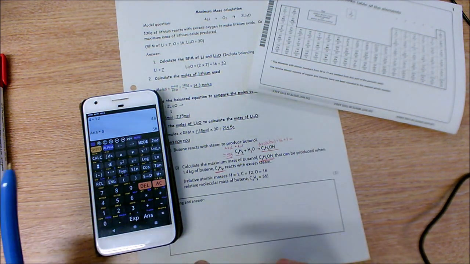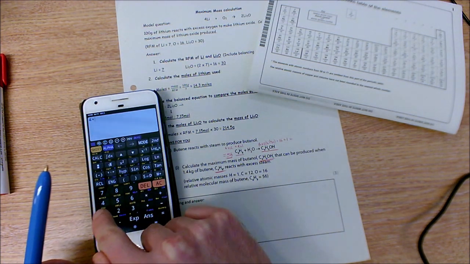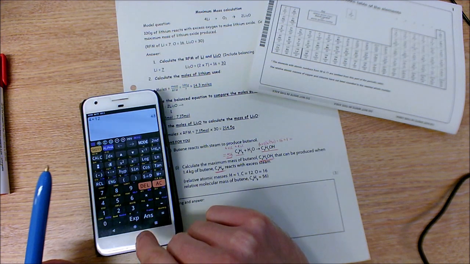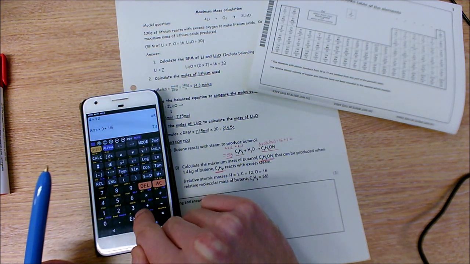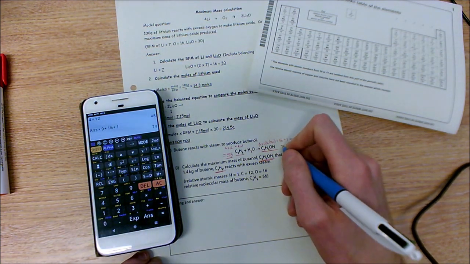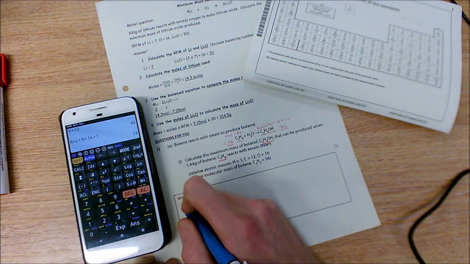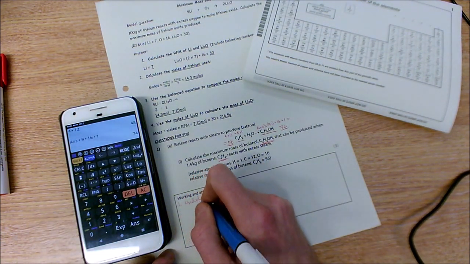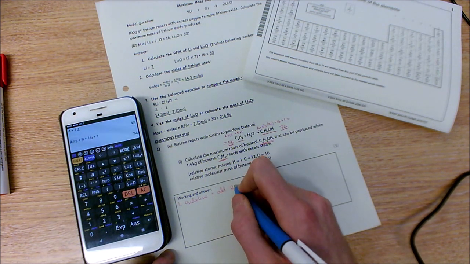If I add all of those together, 4 times 12 is 48, plus 9, plus 16, plus 1, gives me 74. So that's step 1 done: underline and add my relative formula masses.